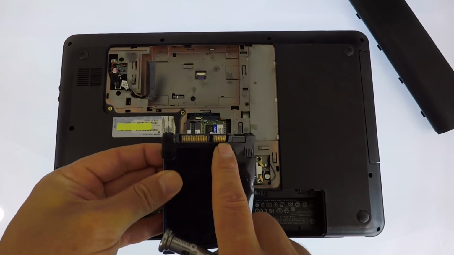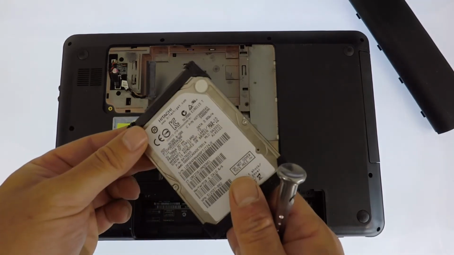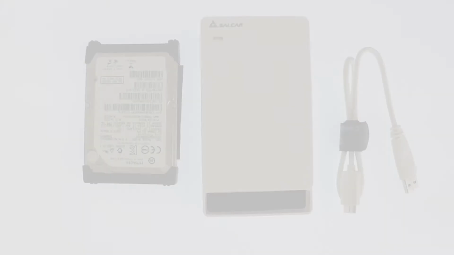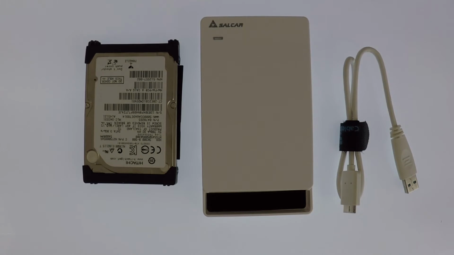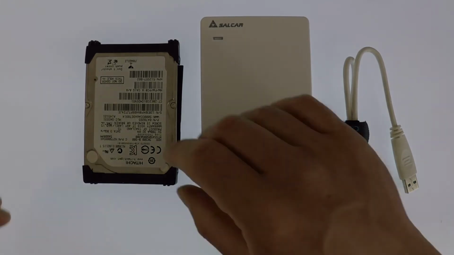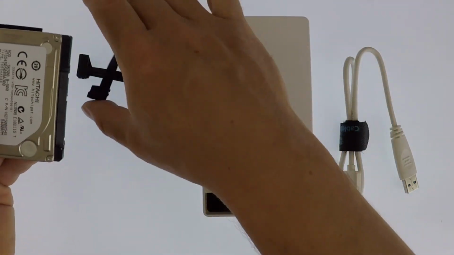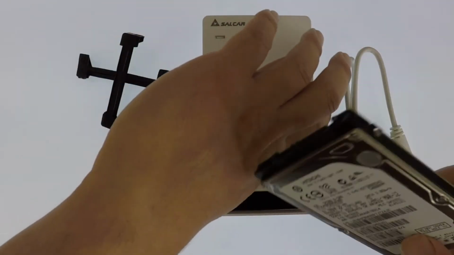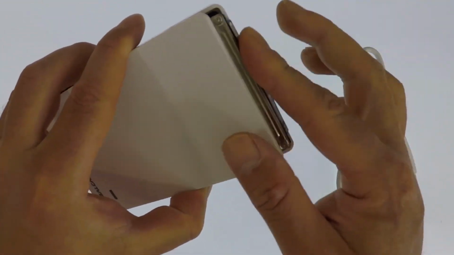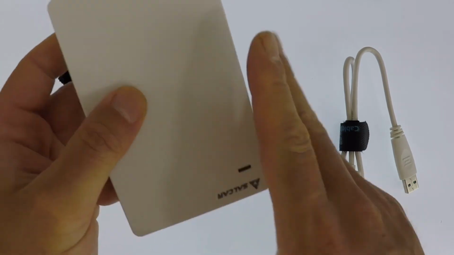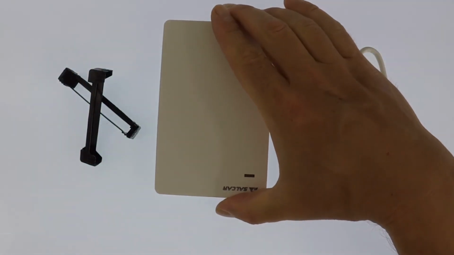As the hard drive uses a SATA connection, we will take this hard drive and place it into our USB enclosure. Before we can fit the hard drive into the USB enclosure, we need to first remove the rubber mounts that are used to protect and keep the hard drive fixed into position inside of the laptop. As this is a toolless hard drive enclosure, when we insert the hard drive, we need to make sure that we lock the drive into place.